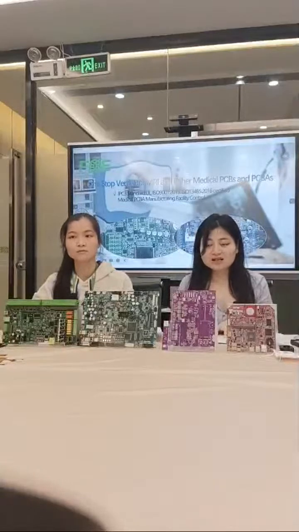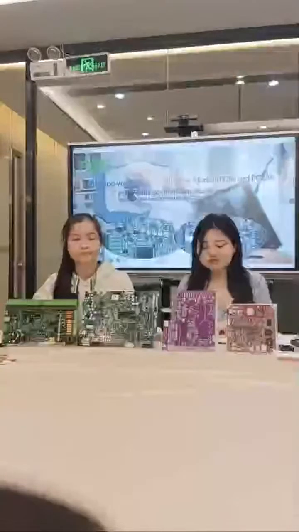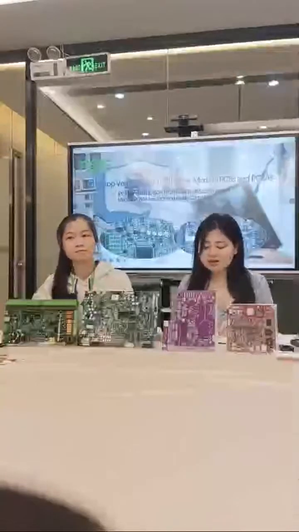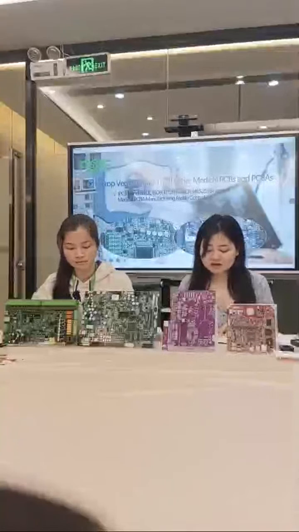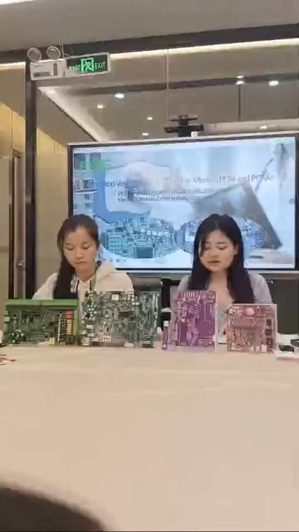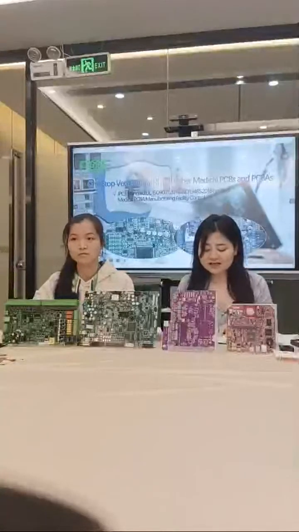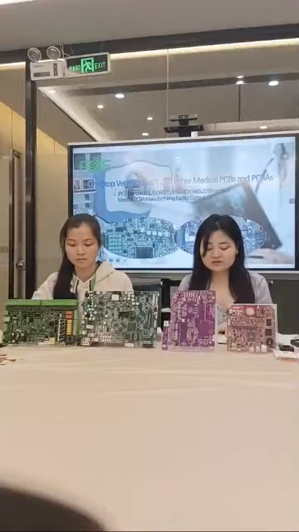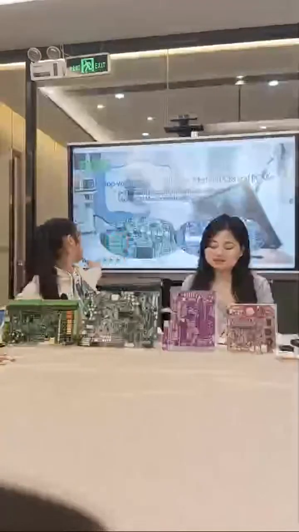Because of these challenges, manufacturers may use high-temperature laminates, aluminum or copper substrates, or through-hole-mounted components. They also use rigid-flex PCBs because of their ability to withstand vibrations.